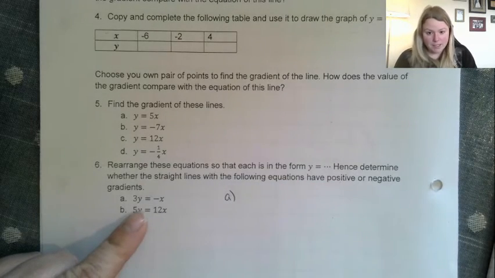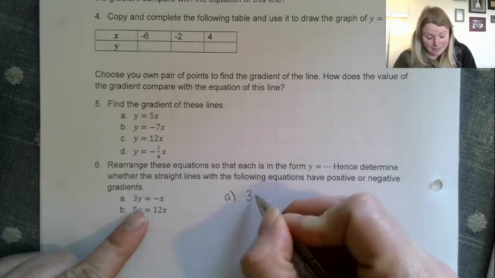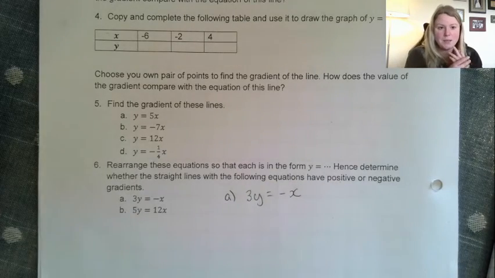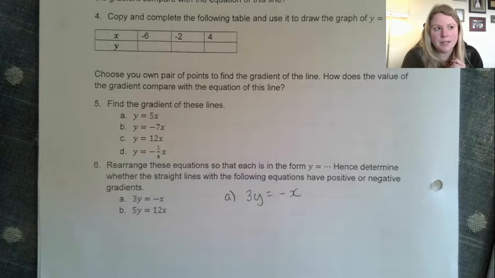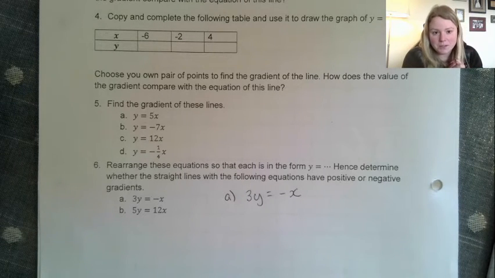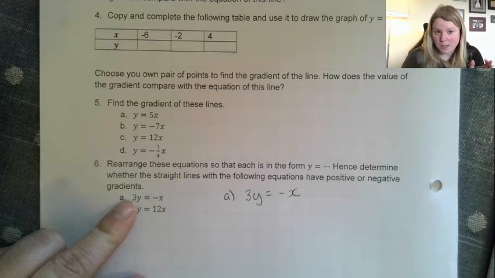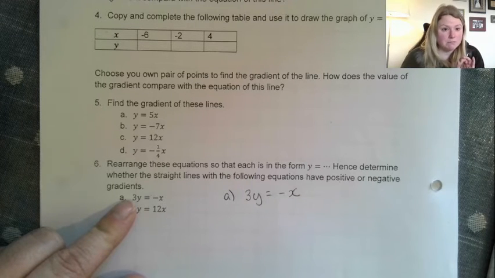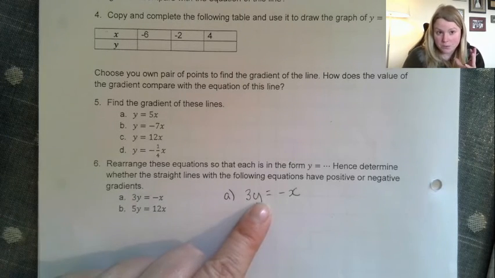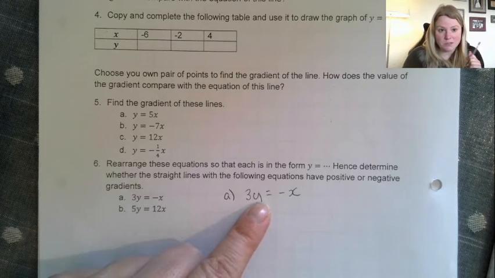So for part A, we've got the line 3y equals minus x, but see that wee sneaky rule I was talking about where the number in front of the x term is the gradient? That only works if your equation is in the form y equals so many x. If you have a number in front of the y, then that rule doesn't work anymore. So you have to make it be the case where you don't have a number in front of the y. So this is where we use our algebra skills of rearranging equations.